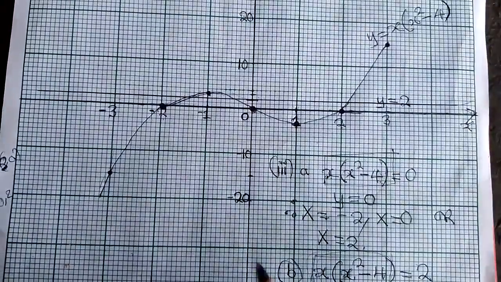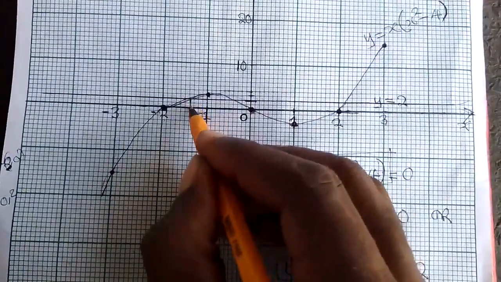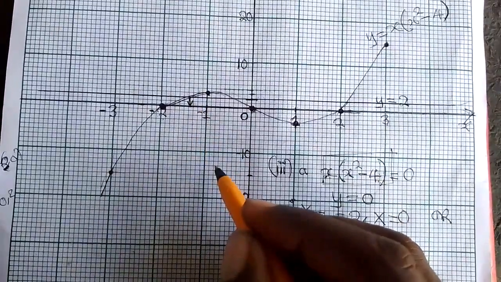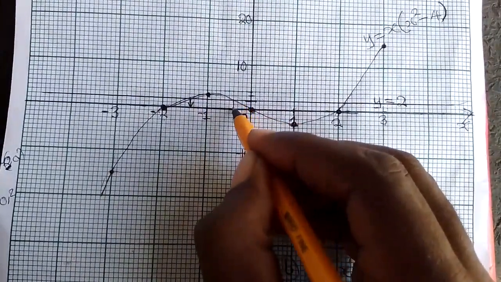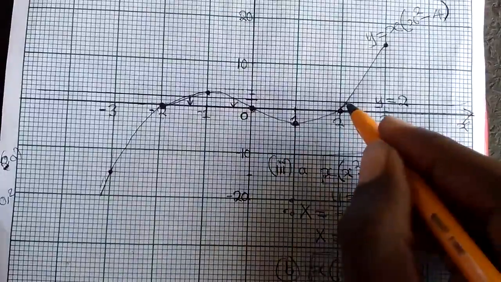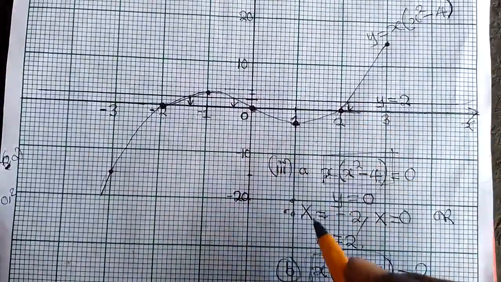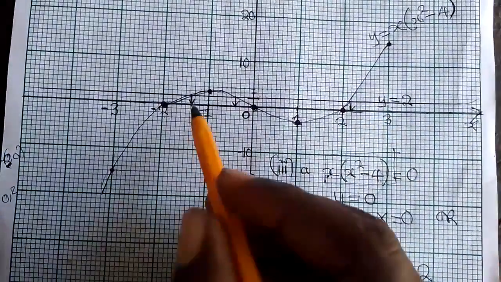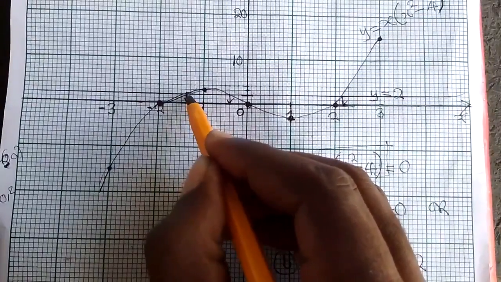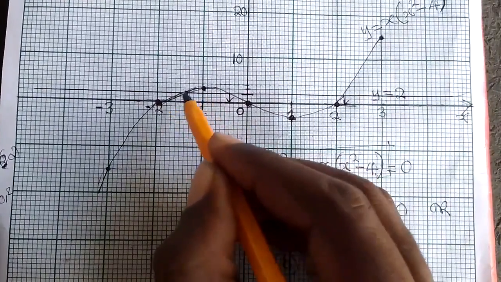Where is it cutting the curve? It is cutting the curve here. These are things we were forgetting to write, so please don't forget. Have you seen the way I'm doing this? This is how you are supposed to answer it. So it is cutting the curve here. This is where it is meeting the curve.